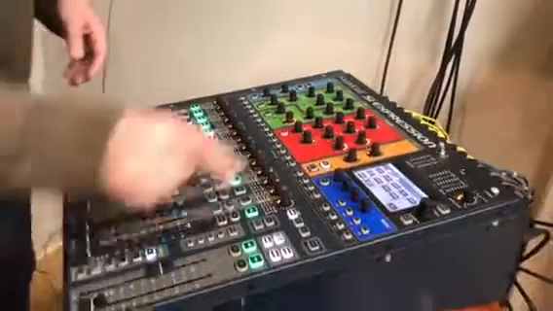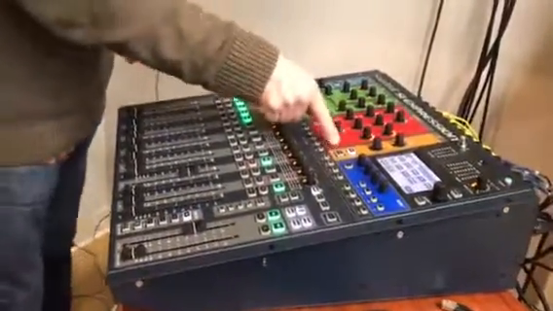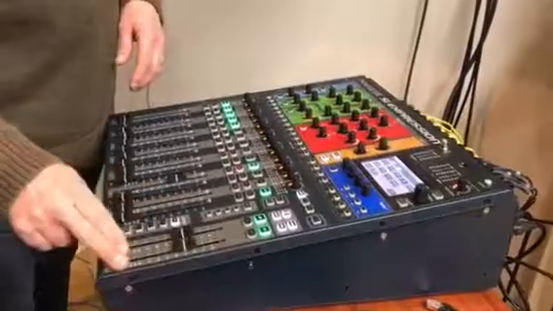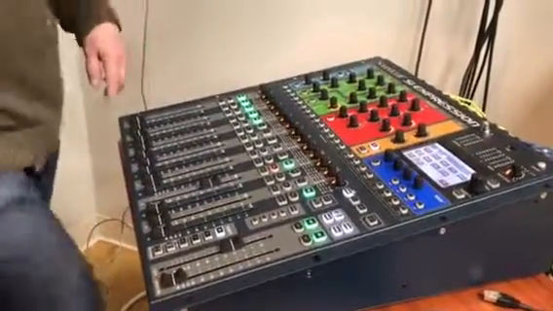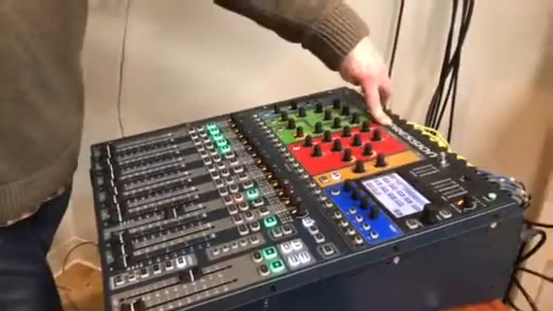Okay. Mono is the same way, except that you're not going to use it. So you could have it going to both, you know, for mono. All right. The next section over is the equalizer.